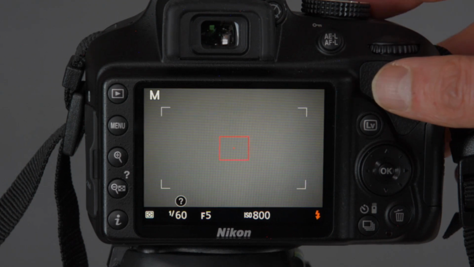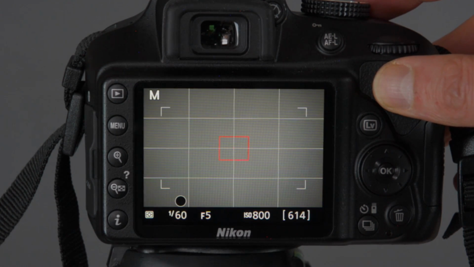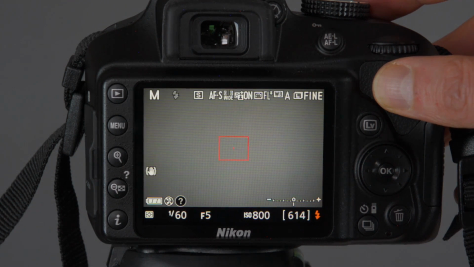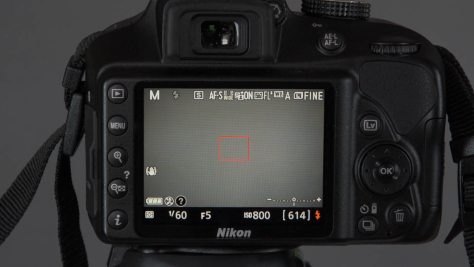And if you press the info button one more time, then you get the grid so that you can keep everything level. But the I button is very useful for when you're in the shooting mode on the info button, because it gives you all the options that you can change and look at when you're shooting the video.